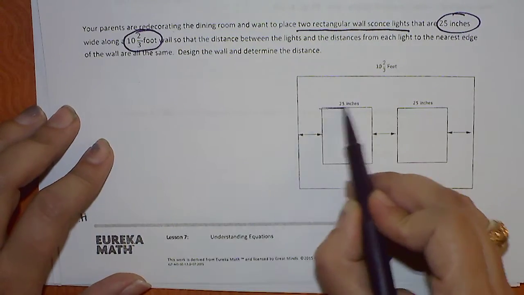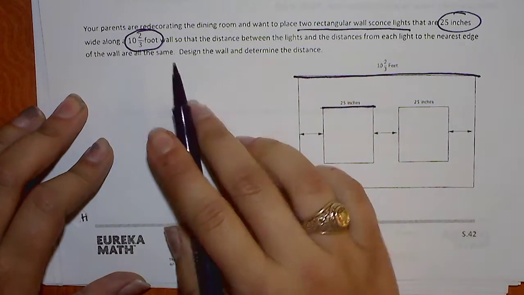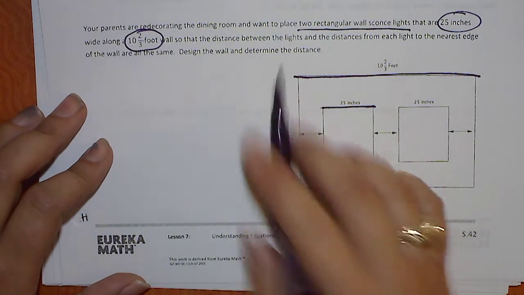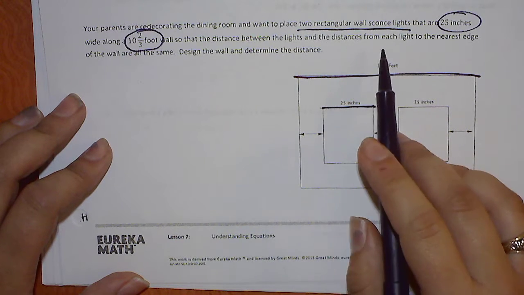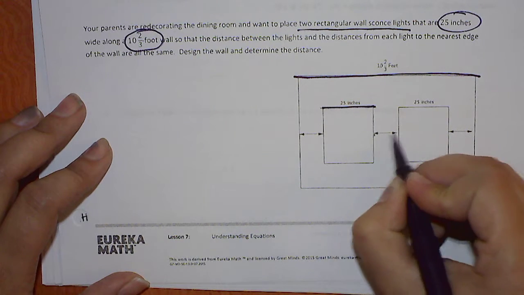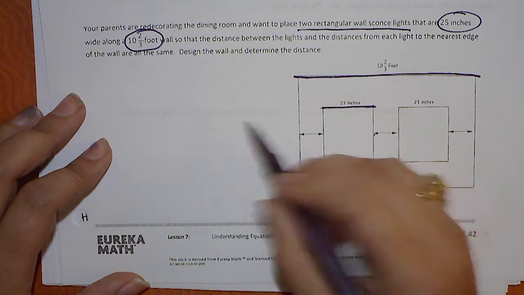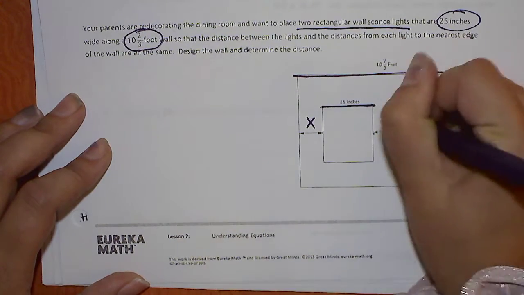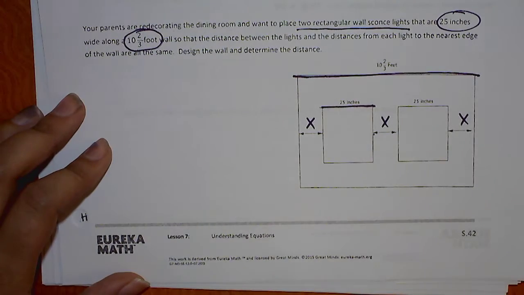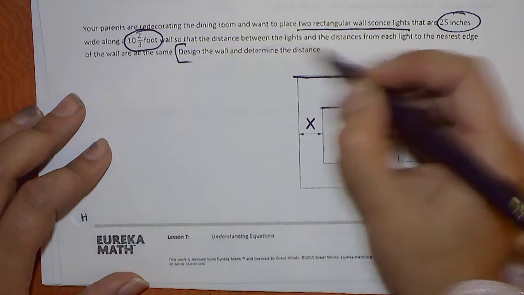So they're 25 inches wide along a 10 2/3 feet wall, and the distance between the lights and the distances from each light to the nearest edge of the wall are the same. So we don't know what these distances are, but they're all the same. I'm going to call them X. Design the wall and determine the distance.